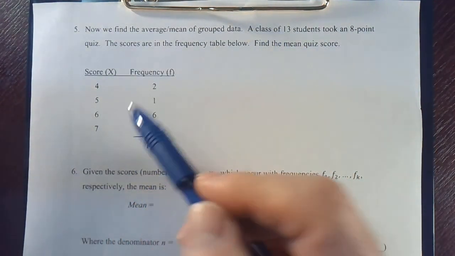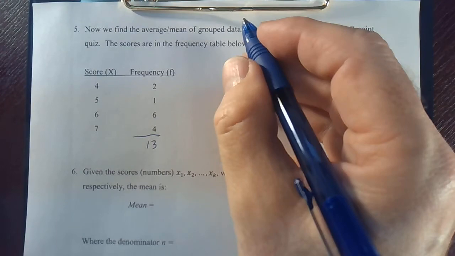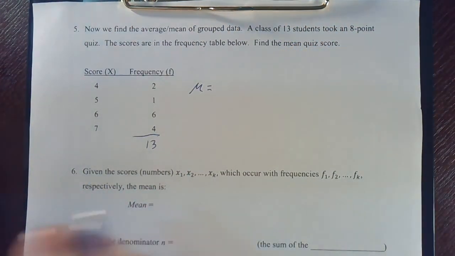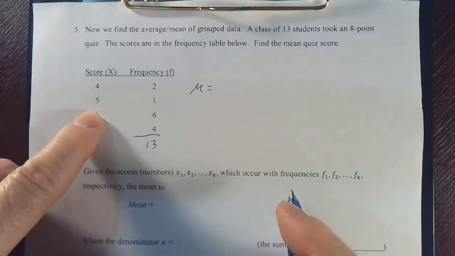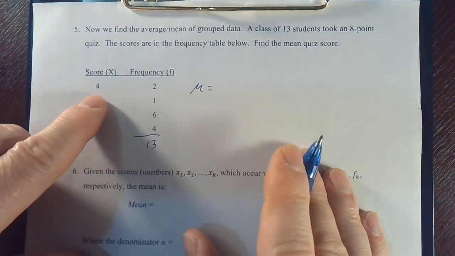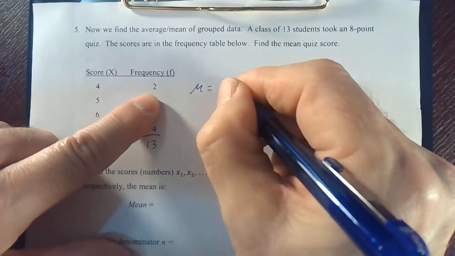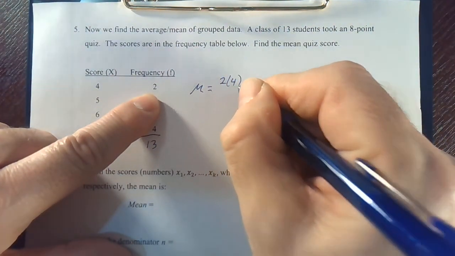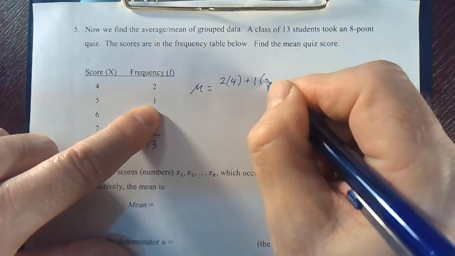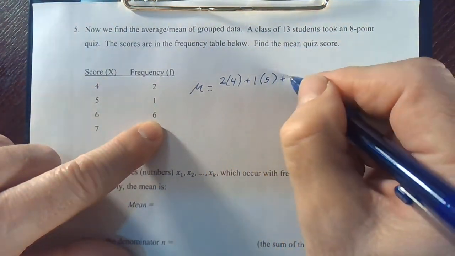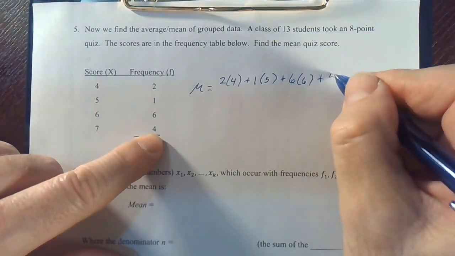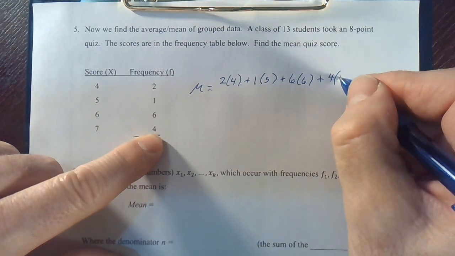Okay, so when we compute the average, we'll put mu for the mean. It's not simply going to be 4 plus 5 plus 6 plus 7 divided by 4, not at all. It's going to be 2 times 4, 2 scores of 4, plus 1 score of 5, plus 6 scores of 6, plus 4 scores of 7.